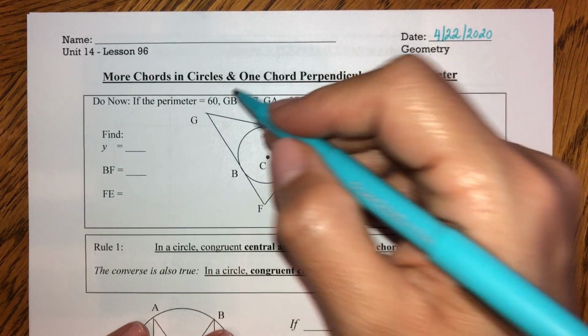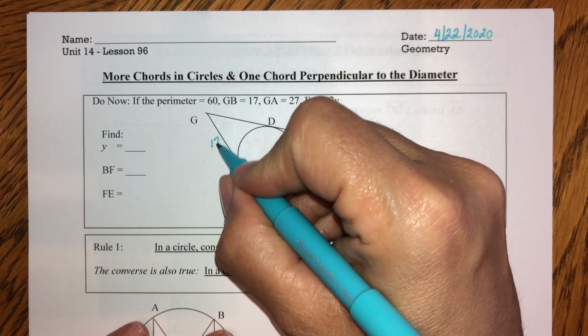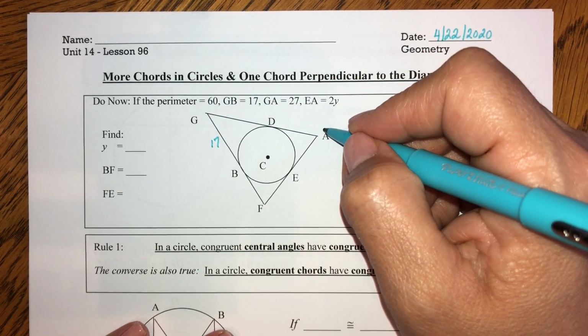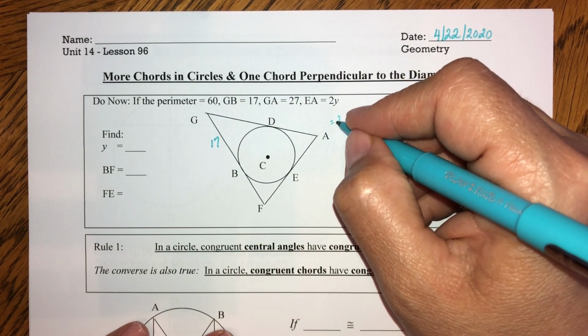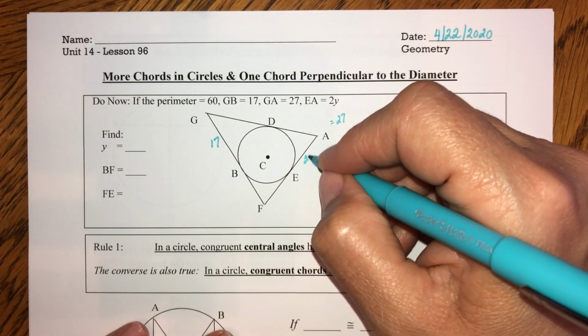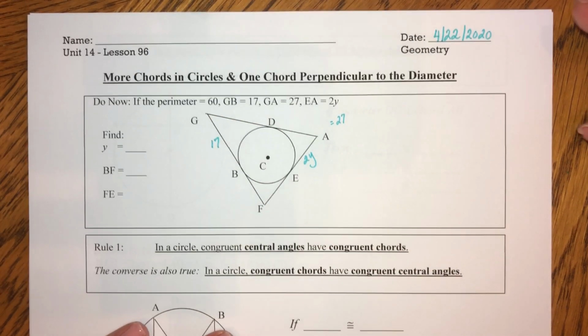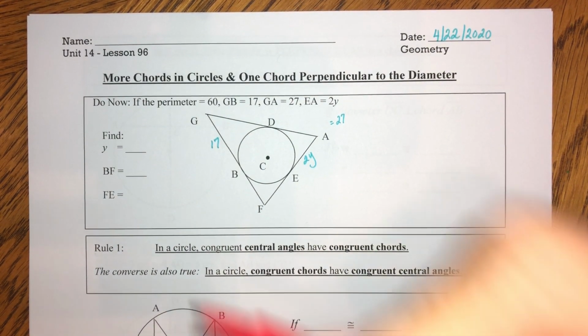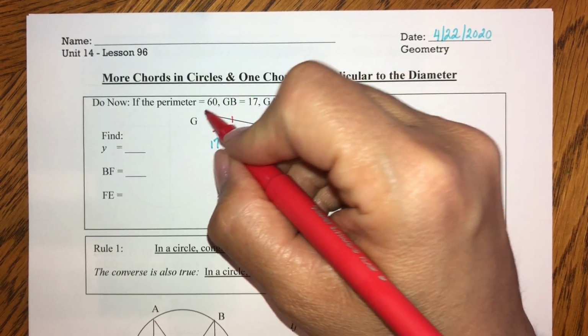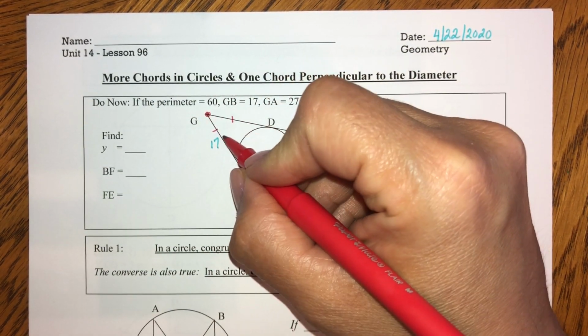They also tell me that GB measures 17. GA, that's this entire side over here, is a grand total of 27. And EA is labeled with a 2Y. Based on what we know, if this piece here is 17, then another tangent drawn to the same circle from the same point must match that.